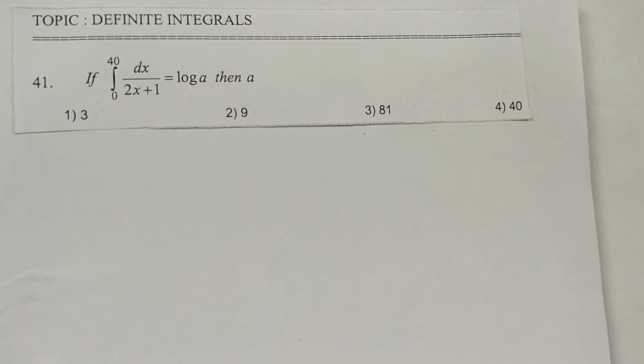In this session we are going to discuss definite integration. 40 questions we are discussing, different models. Let us have a discussion.